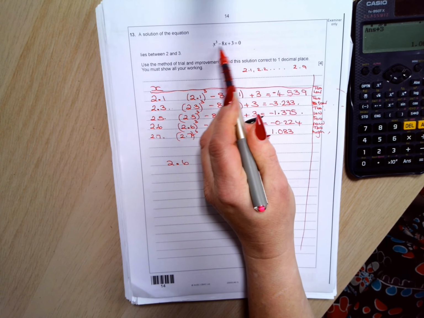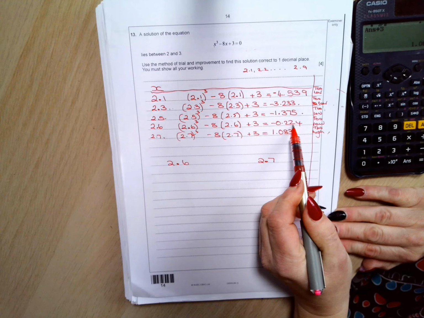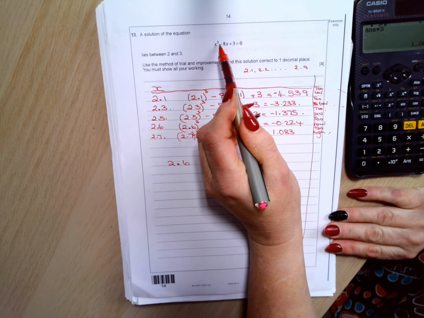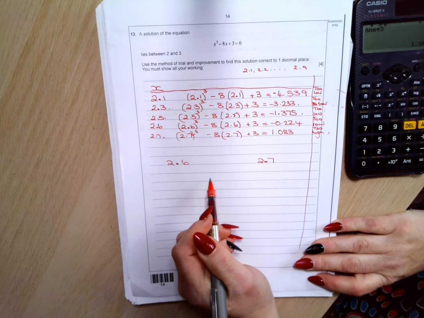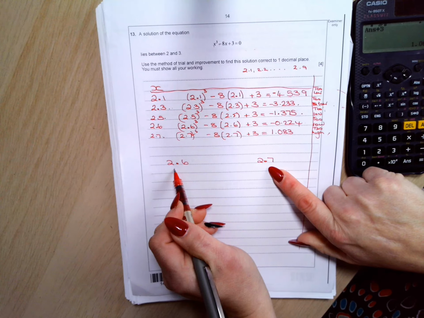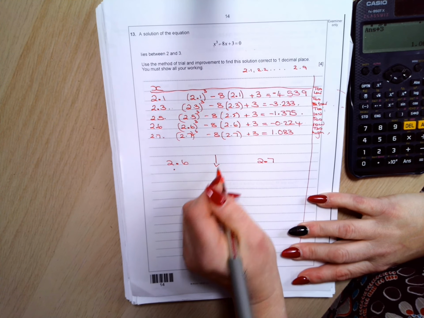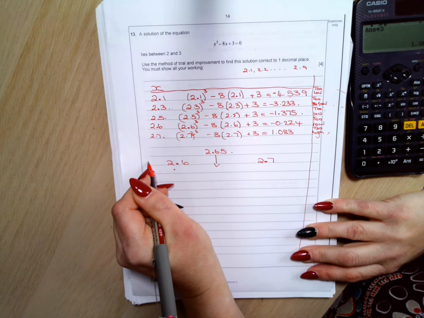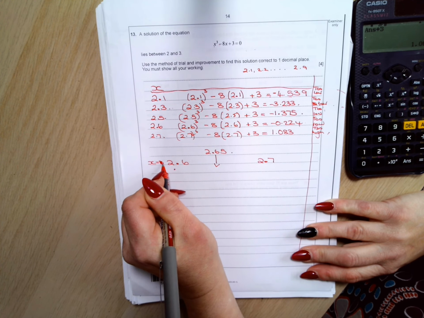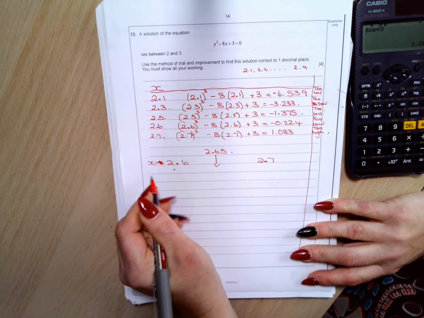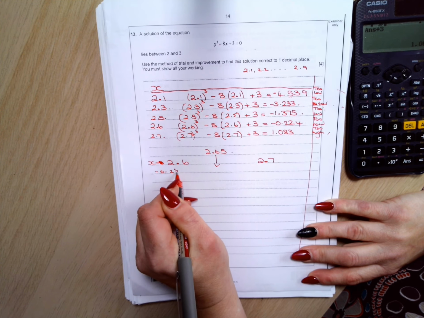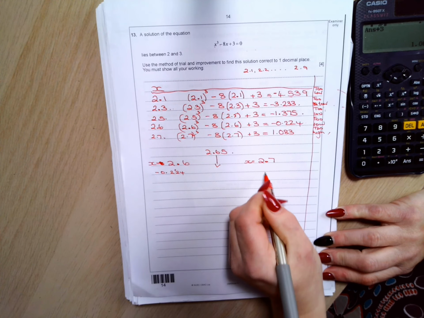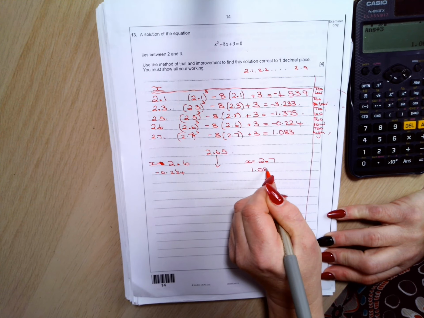Now, if this was a straight line, I could tell you, well, actually, that number is closest to 0, so therefore that's my answer. However, we cannot say that for certain when you've got a cubic. So what we've got to do is decide, well, is it closer to that one or that one? What we do is we look at the number in between, which will be 2.65. We know that when x is equal to 2.6, we get an answer of minus 0.224. When x is equal to 2.7, we get an answer in our equation is 1.083.